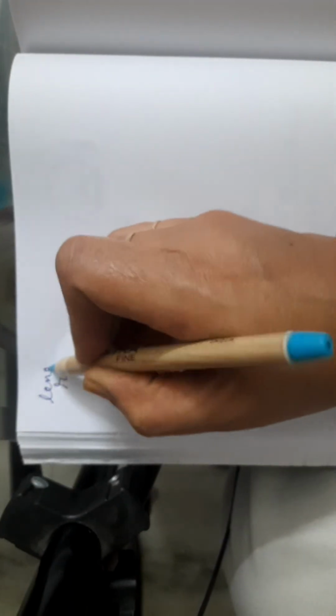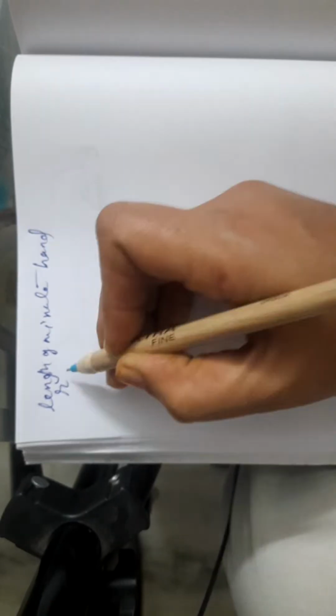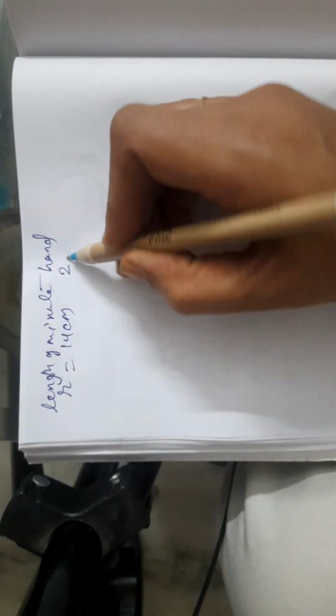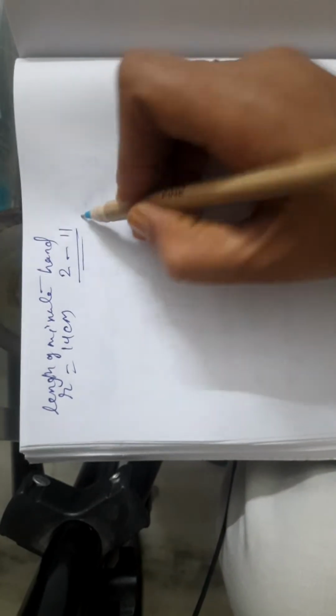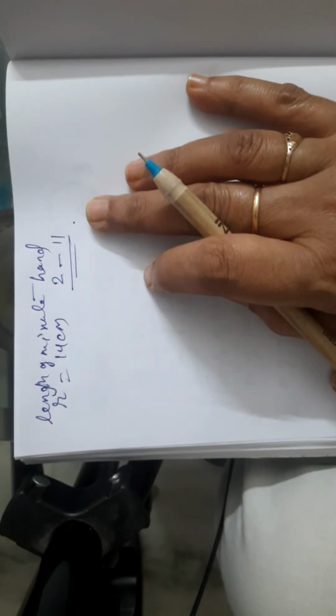When they give the length of the minute hand, it's nothing but the radius. The length of the minute hand is given 14 centimeter. We need to find the area swept when it moves from 2 to 11. So we are going to solve this kind of question. First we need to find what is the theta covered during 2 to 11.